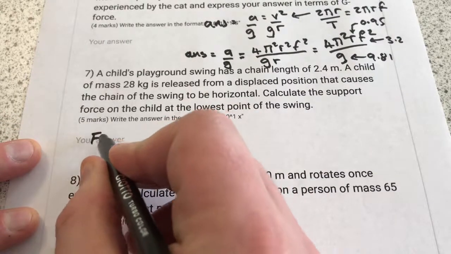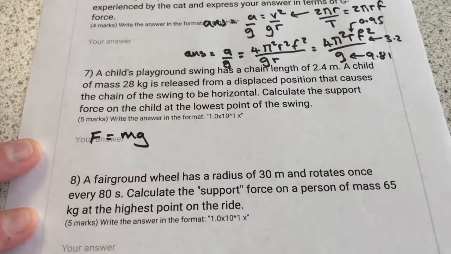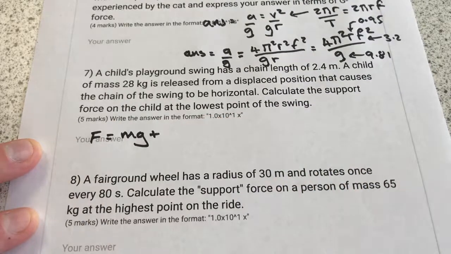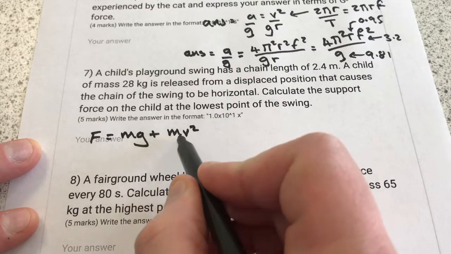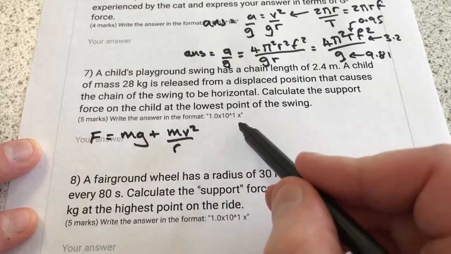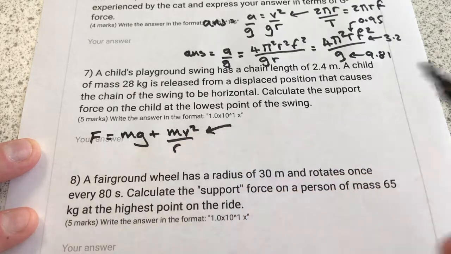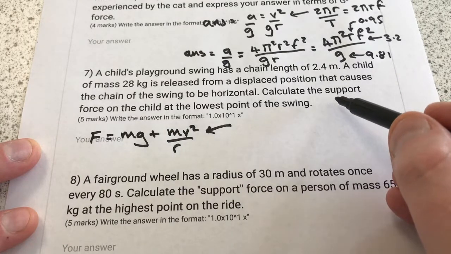Well, the support force is going to have to support the child's weight, and that's going to be mg, plus the force required to hold the child in a circular motion, and that's going to be mv squared over r. The missing piece of information we have is a value for the velocity of the child.